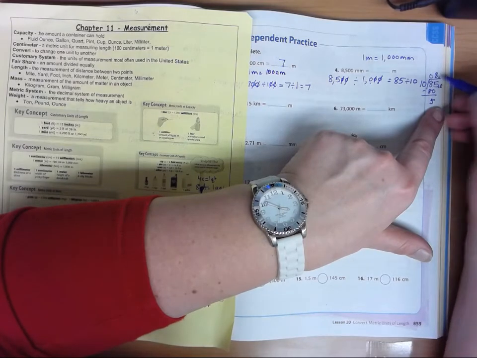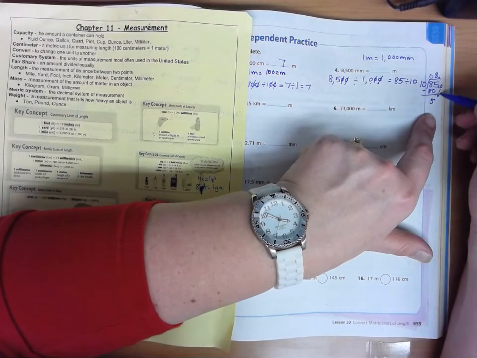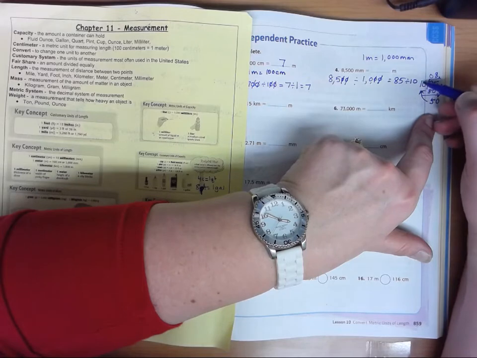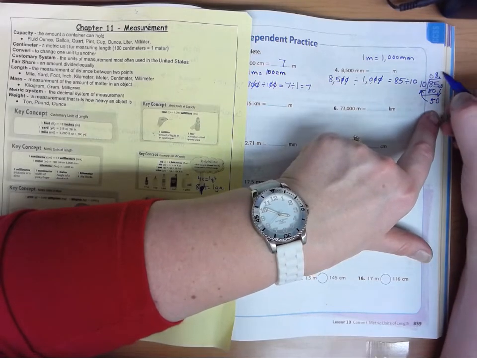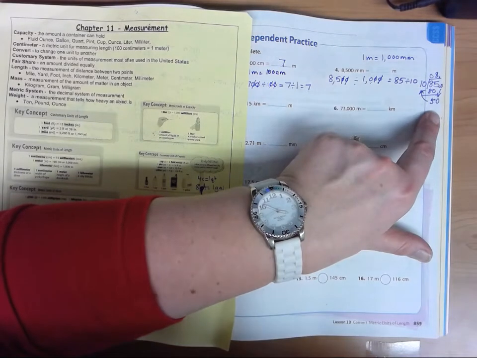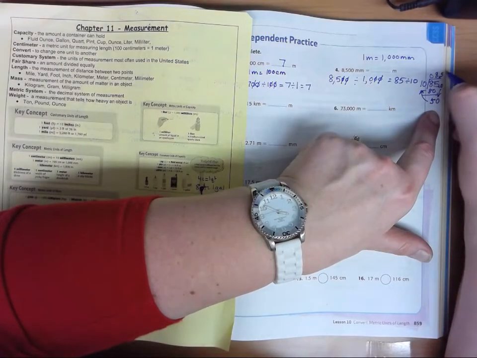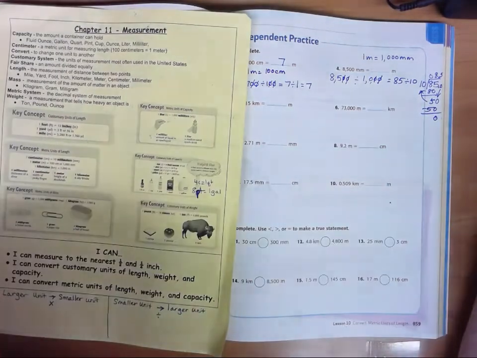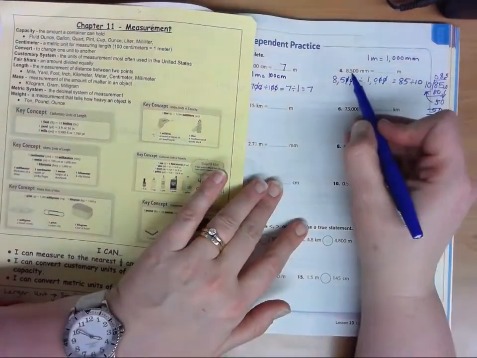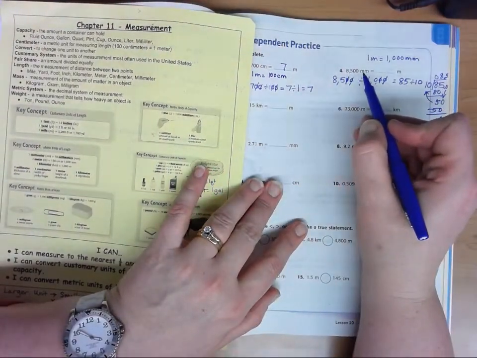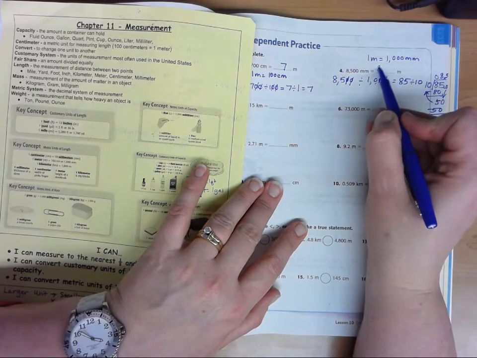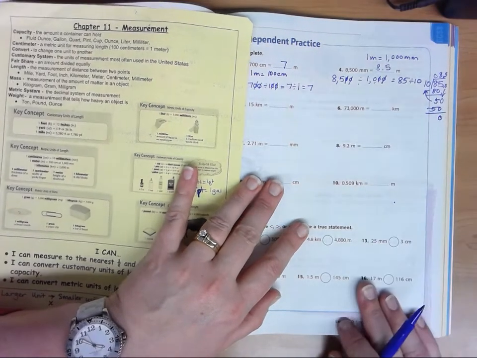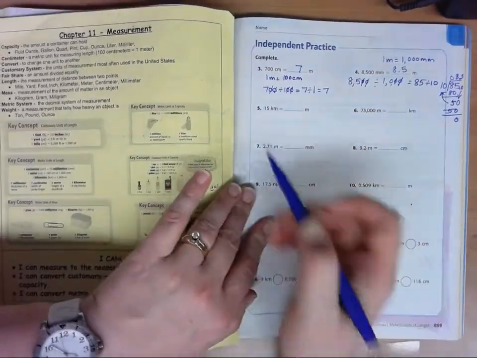My decimal will go straight up in my answer, and then I can bring down the 0 and repeat. Now, 10 goes into 50 five times. 5 times 10 is 50, subtract, and there's 0 left. So my answer, 8,500 millimeters, is equal to 8 5/10 meters. Okay, let's look at the next one.